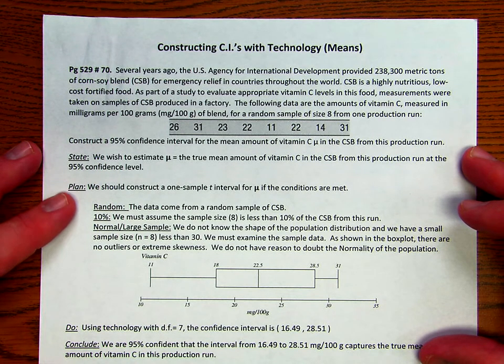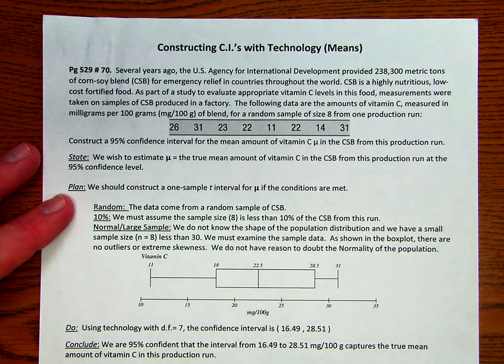The following data are the amounts of vitamin C measured in milligrams per 100 grams of blend for a random sample of size 8 from one production run. Construct a 95% confidence interval for the mean amount of vitamin C, mu, in the CSB from this production run.